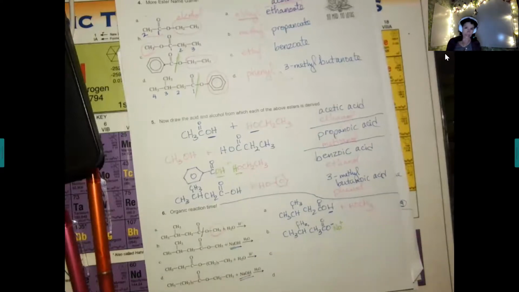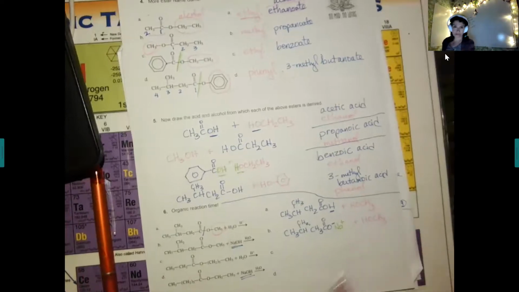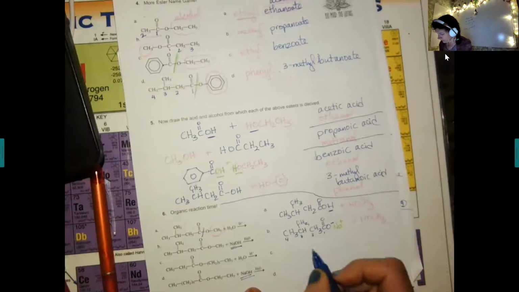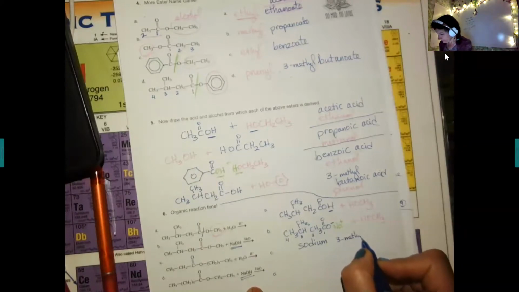So the NaOH is going to pull the hydrogen off, and we would have a sodium on there, and then still plus the methanol. So just to review the name, we would number 1, 2, 3, 4. We say the sodium first, so the name would be sodium 3-methyl butanoate.